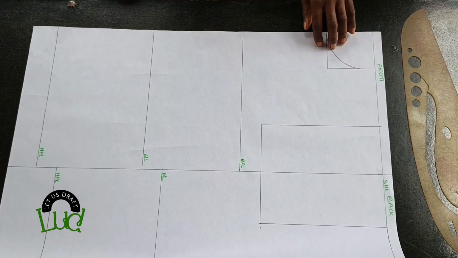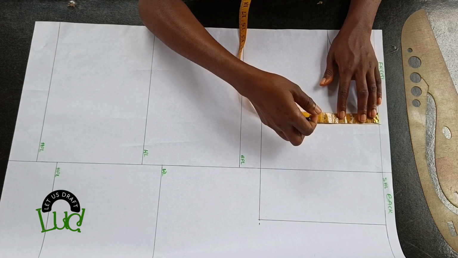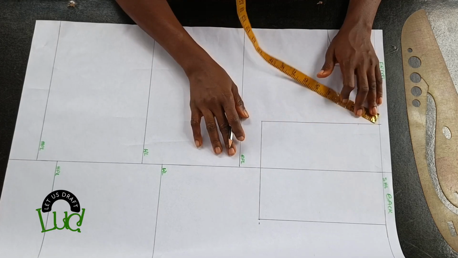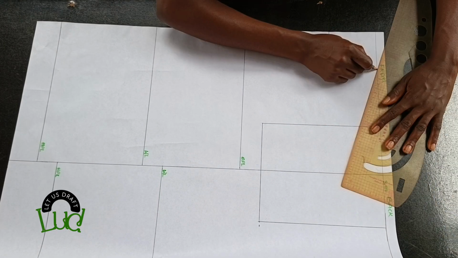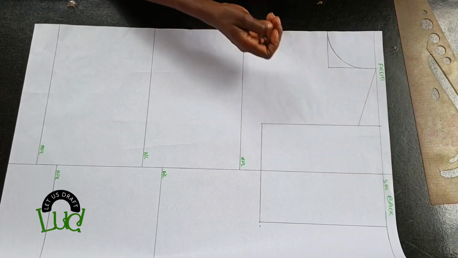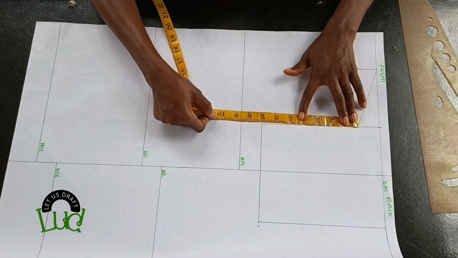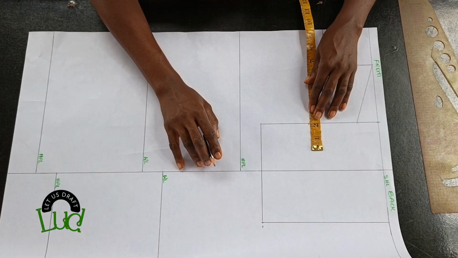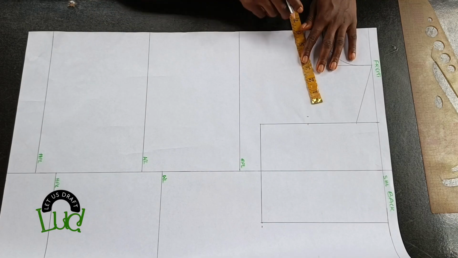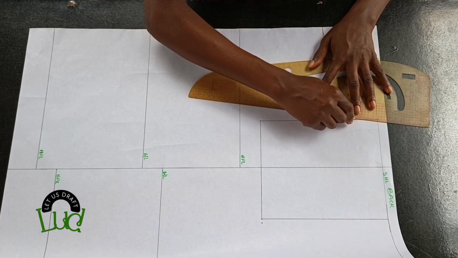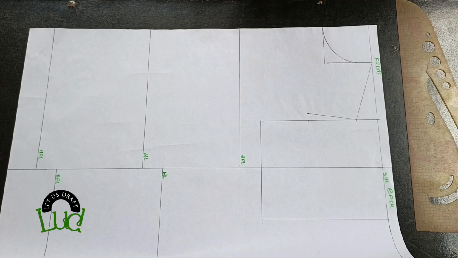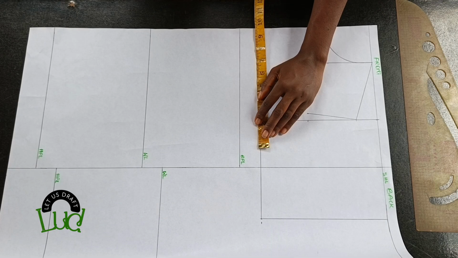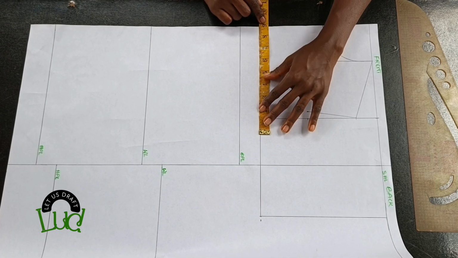Next, I'm going to come down here to 1.5 for the shoulder slope for the front. Like I always say, this is not standard, and I'll be showing you why I use 1.5 for the front and 1 inch for the back. I'll get the midpoint between that shoulder slope and the chest line, and on that point I'll go in half inch and connect it to the shoulder tip like this. Then I'll come to the bust line and take the bust measurement divided by 4. My bust is 35, divided by 4 is 8.75.